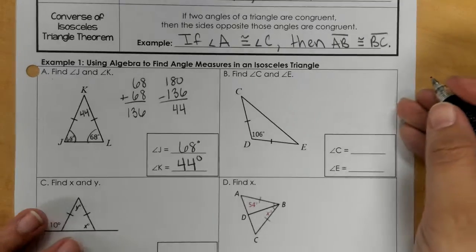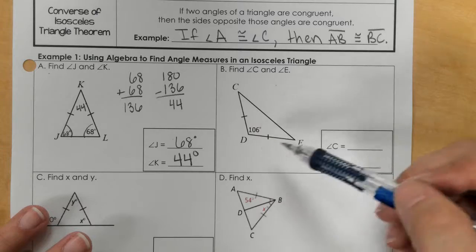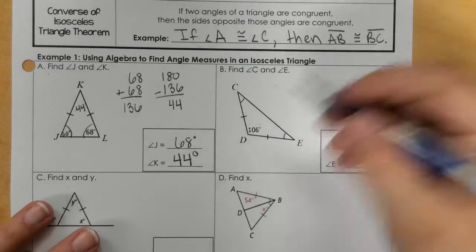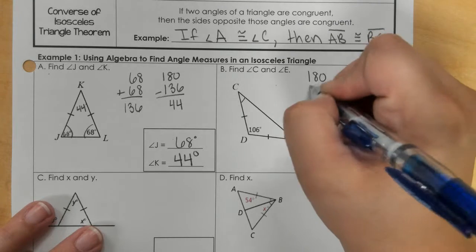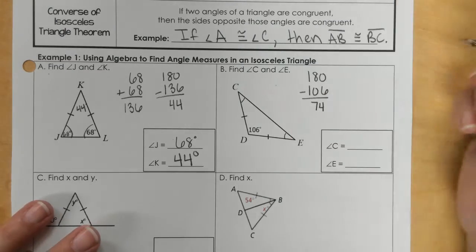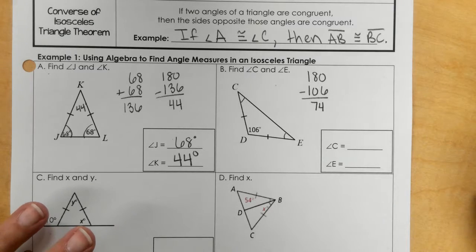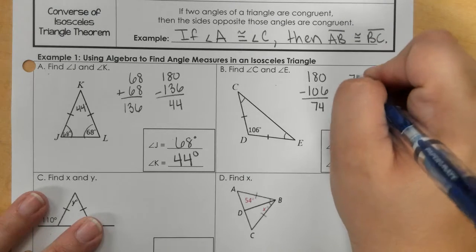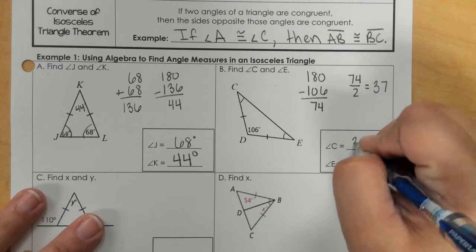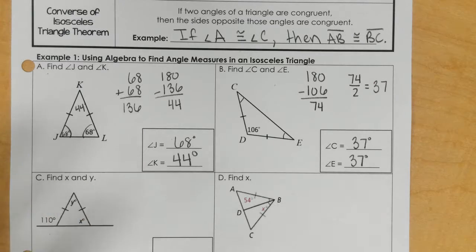Alright, part B. We are given that this is an isosceles triangle. We see that the legs here are congruent, so we know that these two base angles are also congruent. So, I would do 180 minus 106. This gives me 74 degrees. I know that the two angles add up to 74, but to get each angle, I have to divide by 2 because they're the exact same. So both of my angles are 37 degrees if I divide 74 by 2.